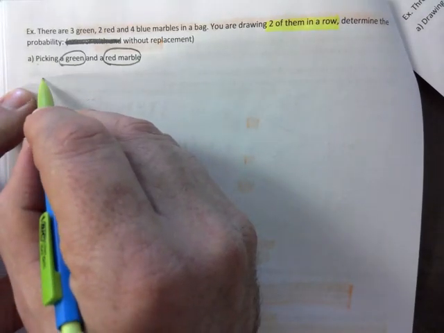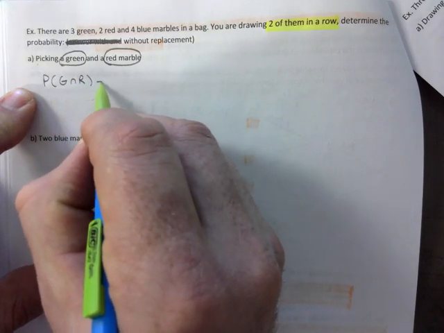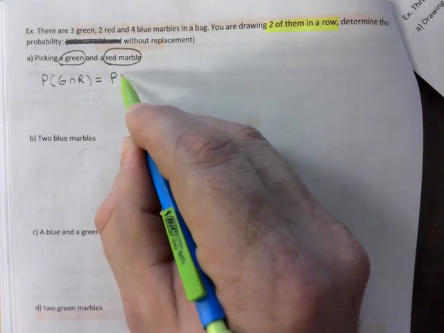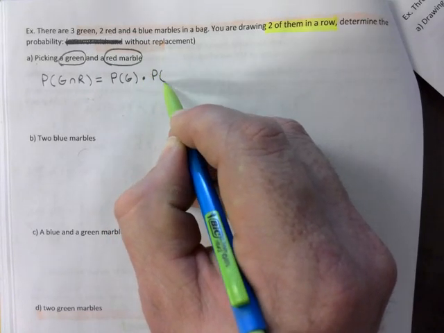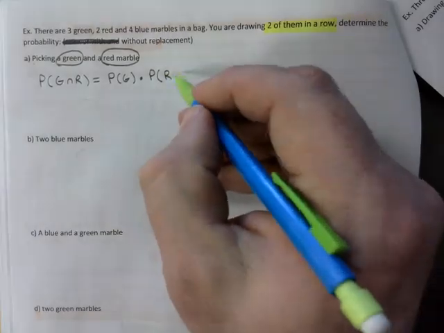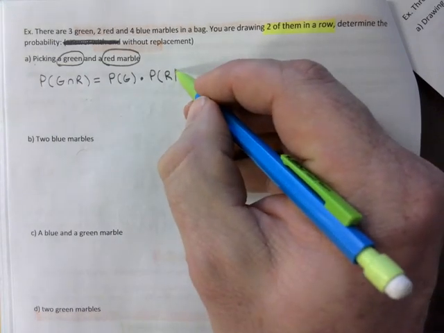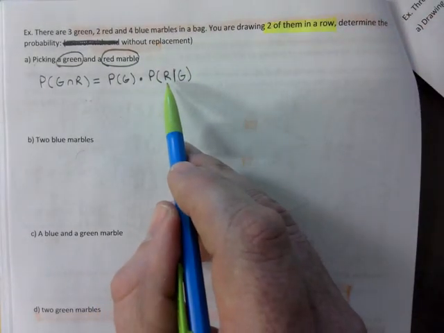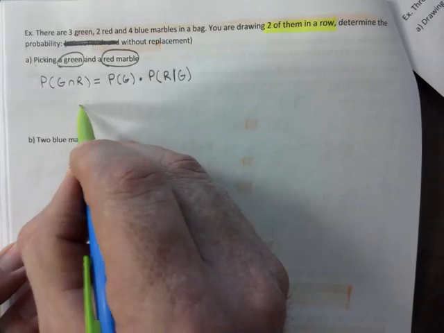So dependent events, right? The probability of G and red is going to be, I'm going to be annoying with the notation a little bit. That's going to be equal to probability of G times probability of R, correct? Can I just leave it like that? No, I have to go with this annoying notation. I have to look it up every time. Vertical bar, and you put G there. So this is saying probability of red given that G happened. And now we do the math.